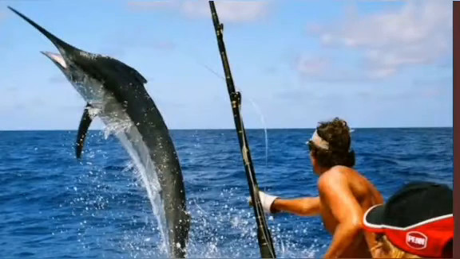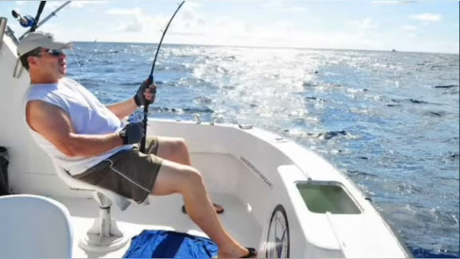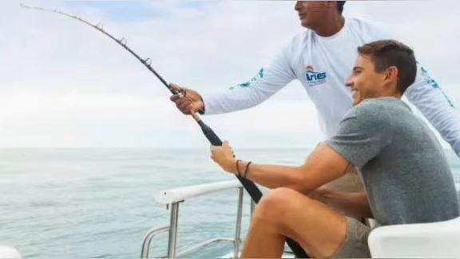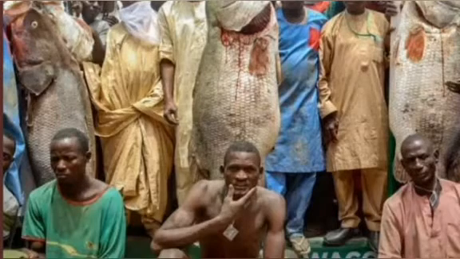Also, fish farming brings about fishing sports. These are situations whereby people come together to have fun by fishing. It can be in the form of a competition or just for fun.